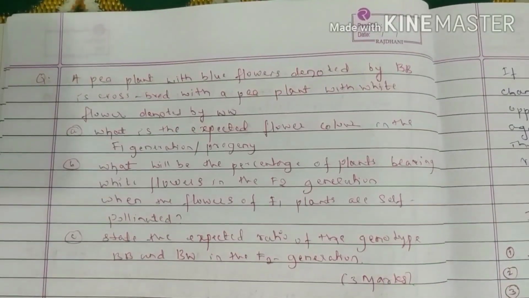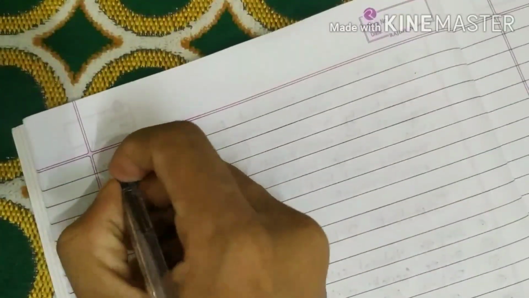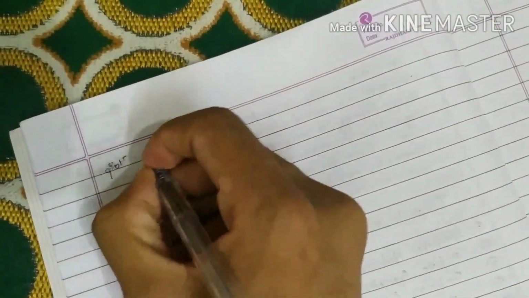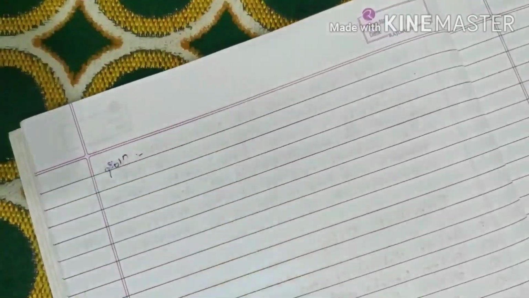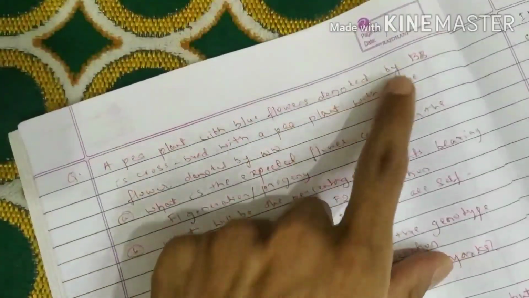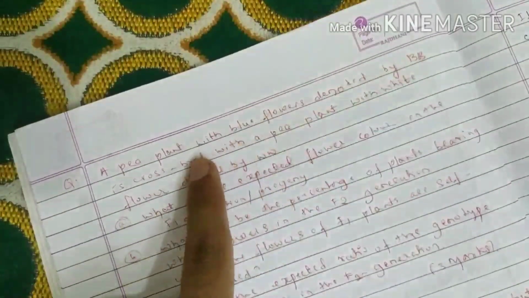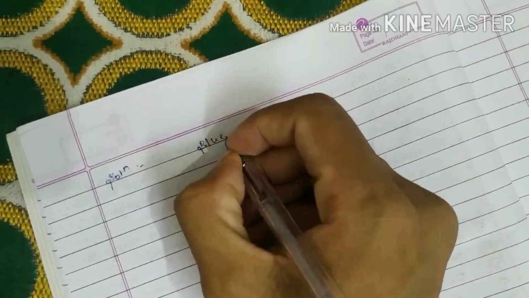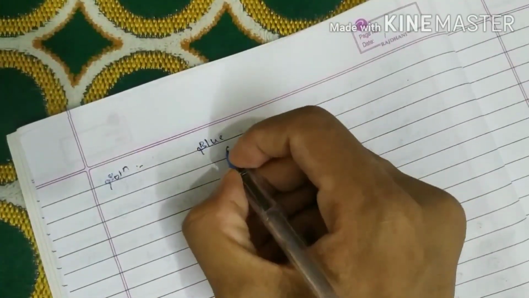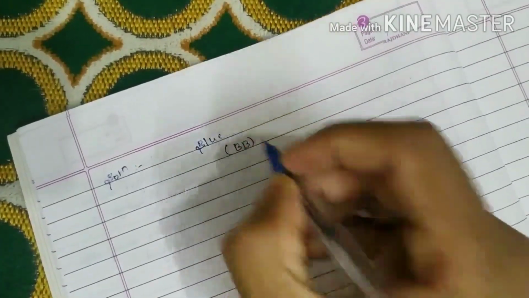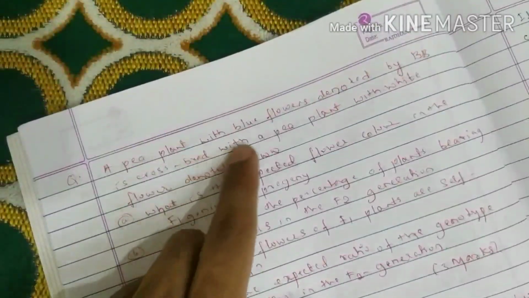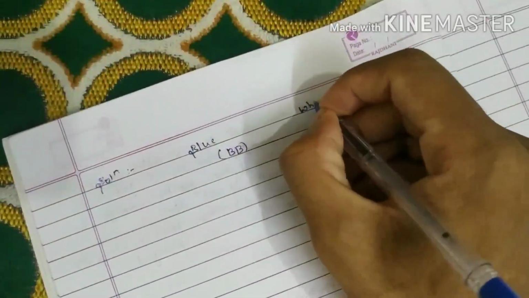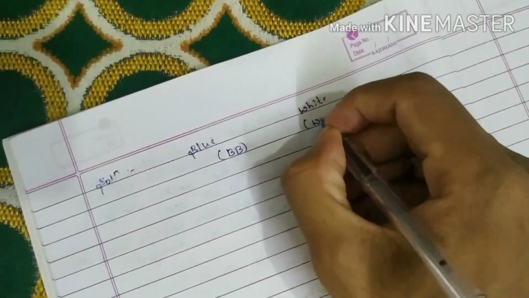So what is given here? First solution. Two flowers are given. One is the B flower, which is called blue. Blue flower we also call pure blue, and its gene is given as capital B. The next given is a pea plant with white flowers, and the white flower is small w.